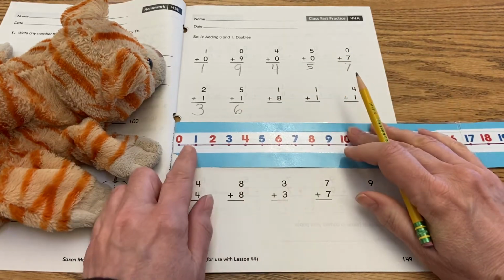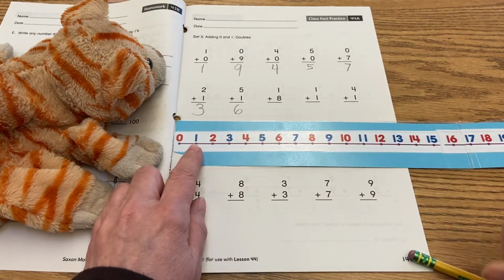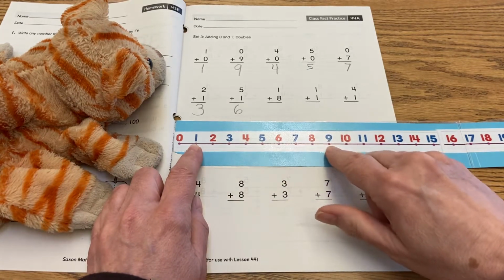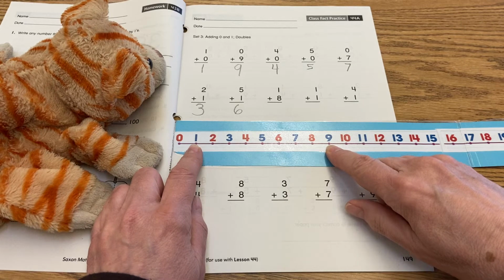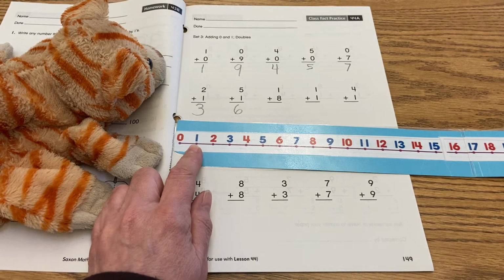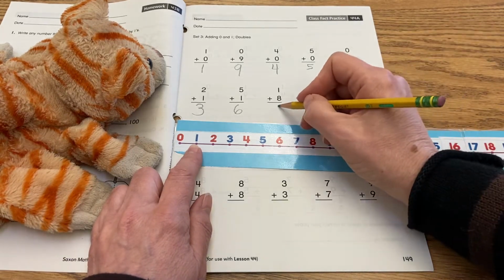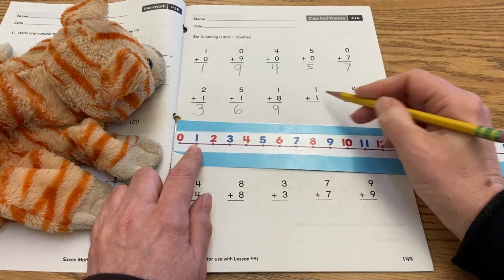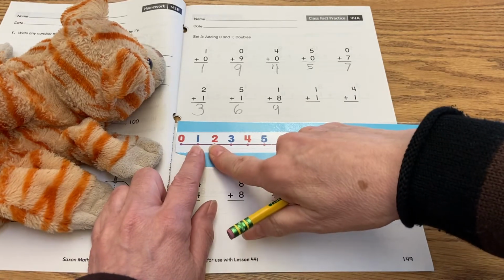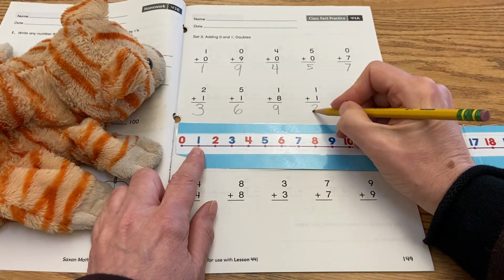1 plus 8, so you can start on the 1 and count over 8 spaces. 1, 2, 3, 4, 5, 6, 7, 8. And you'll see that 1 plus 8 equals 9. The next one says 1 plus 1. So if you have 1 and you move over 1 space, you land on the 2. 1 plus 1 equals 2.